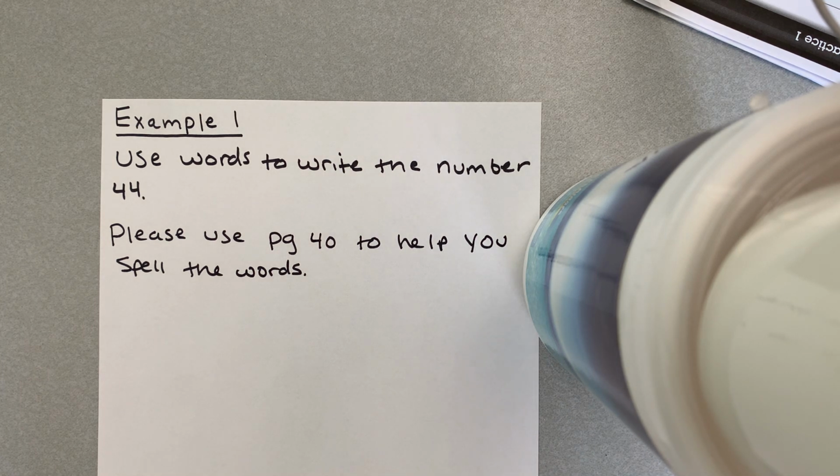I also put a little note here at the bottom. It says, please use page 40 to help you spell the words. So in page 40 in your math book, you'll see that there's the spelling for the words. It'll break it down: how to spell 1 to 10, 11 to 20, then 20, 30, 40, counting by 10. So that's on page 40 in your book. So spelling does count when we are writing our words out.